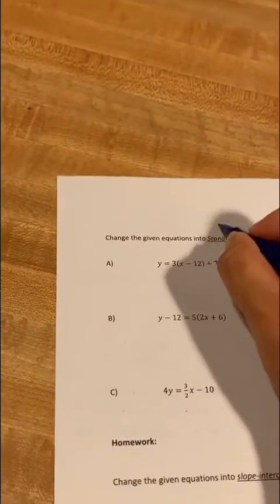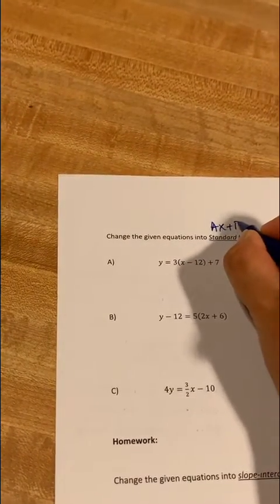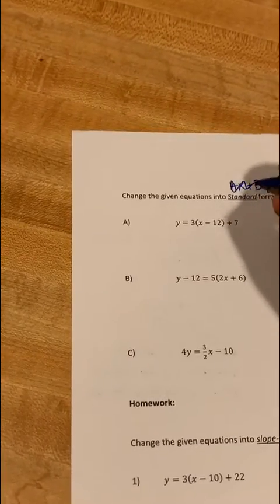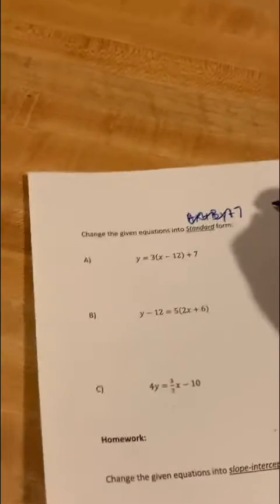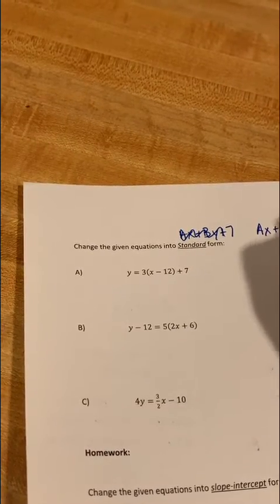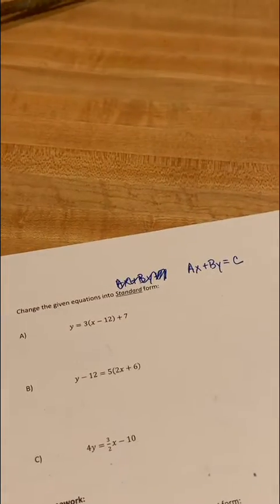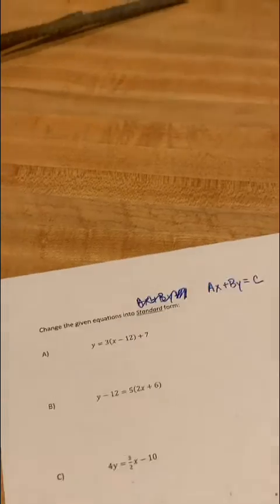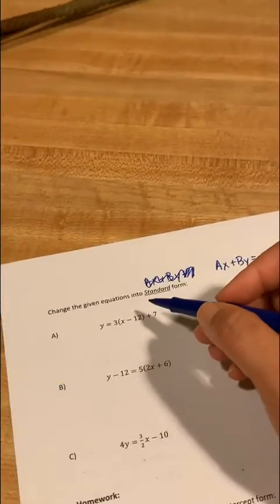Now, standard form. I want ax plus by, oh geez, I don't know where 7 came from. I said it, and then I wrote something totally different. That's all right. There we go. Ax plus by equals c. Now you see this problem. It starts off exactly how the other one did, but we're asking you to do the work to make it look a little different.